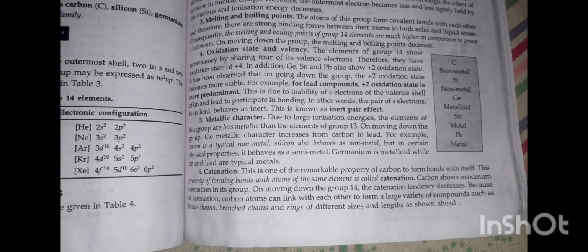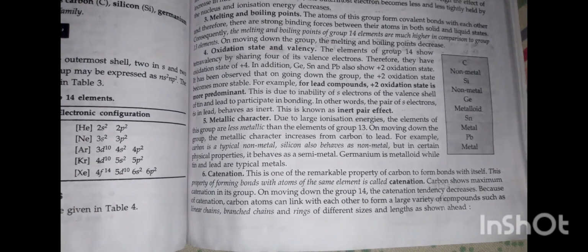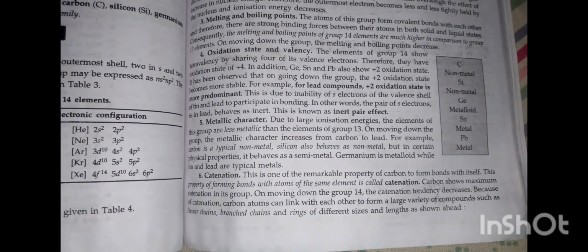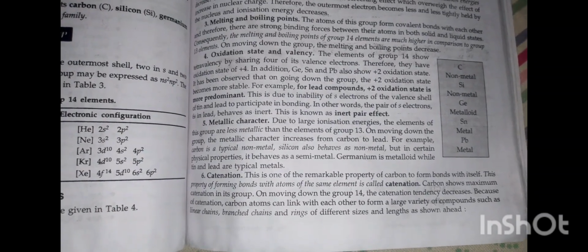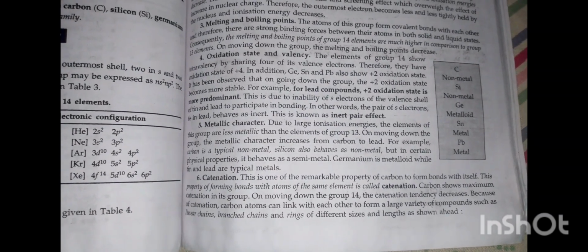This is due to the inability of the s electrons of the valence shell of tin and lead to participate in bonding. In other words, the pair of 6s electrons in lead behaves as inert. This is known as the inert pair effect.